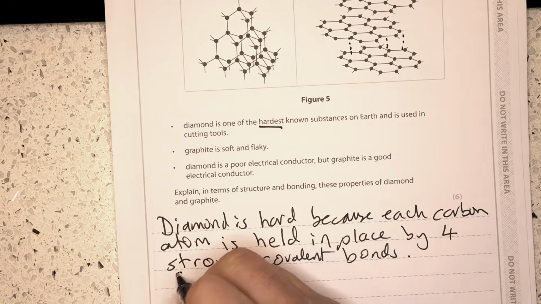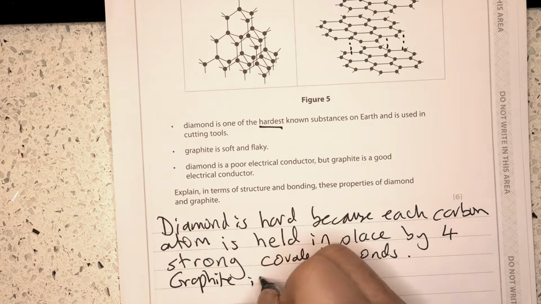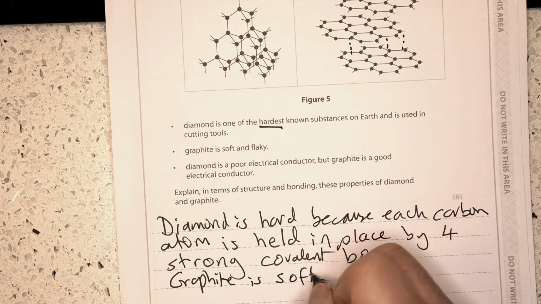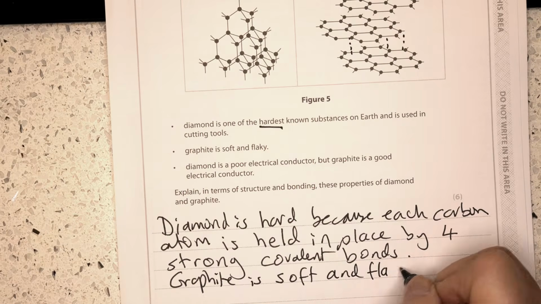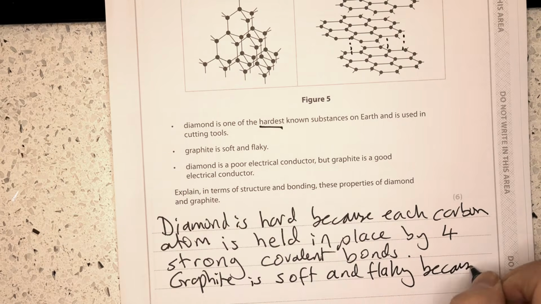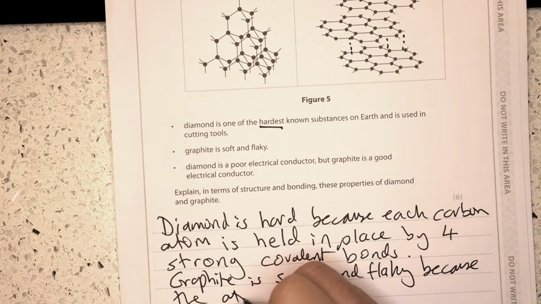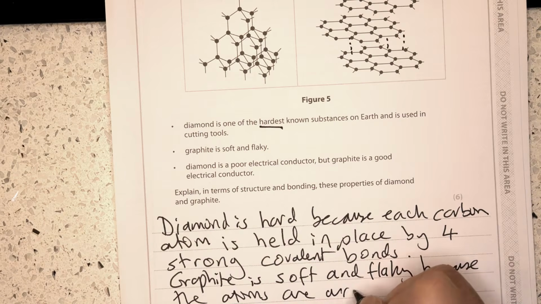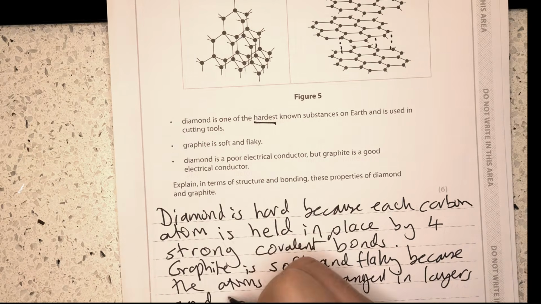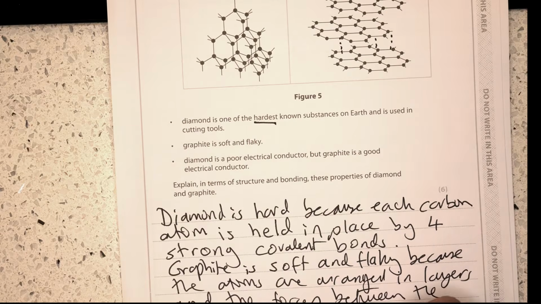So we're going to say graphite is soft and flaky because the atoms are arranged in layers and the forces between the layers are weak, which means the layers can slide past each other.